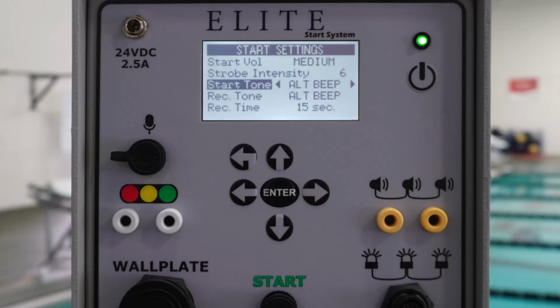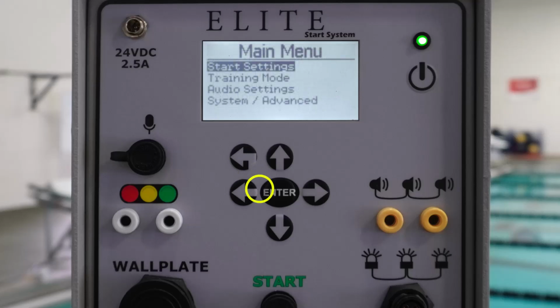When the start tone is highlighted, using the arrow keys to toggle between the CTS beep and the alternate beep will automatically set the recall tone to the same setting as the start tone. To set the recall tone to a different tone profile than the start tone, highlight it and use the left or right arrow key to change the tone. Recall time sets the amount of time after a start that the recall period is active. This can be set between 5 and 30 seconds in increments of 5 seconds.